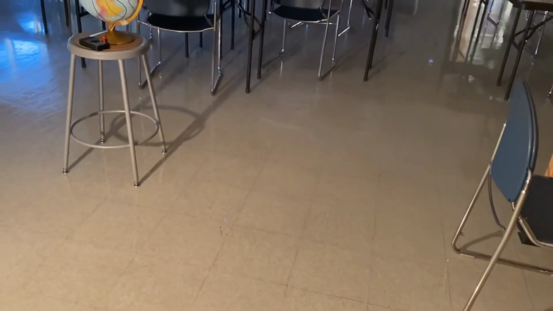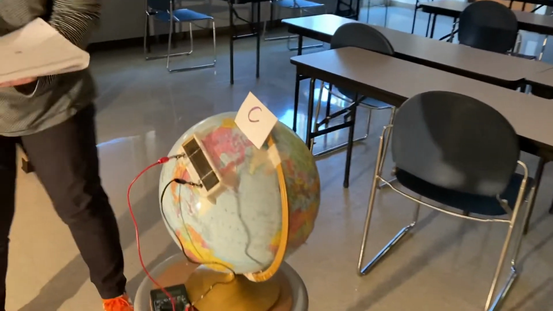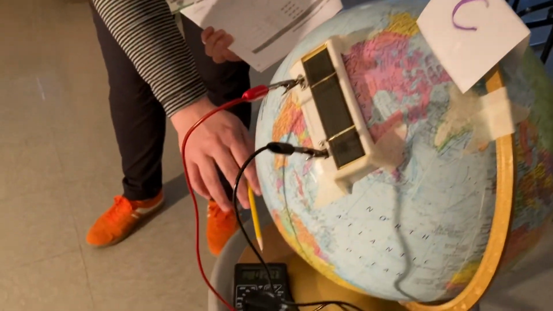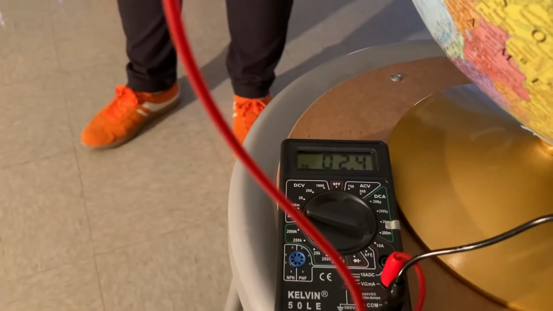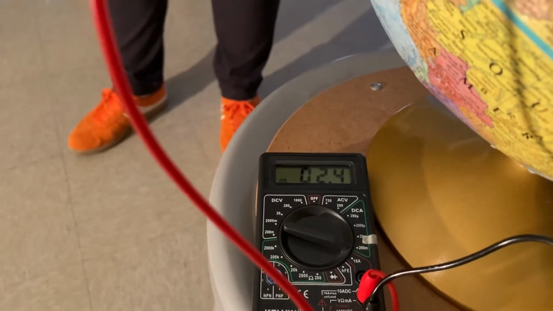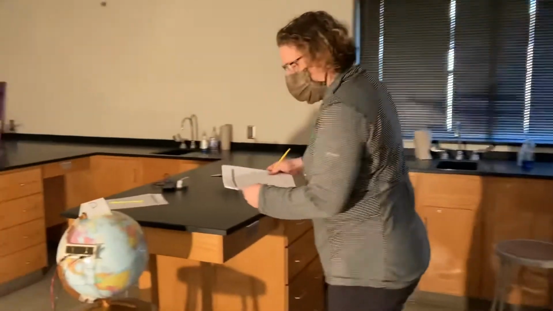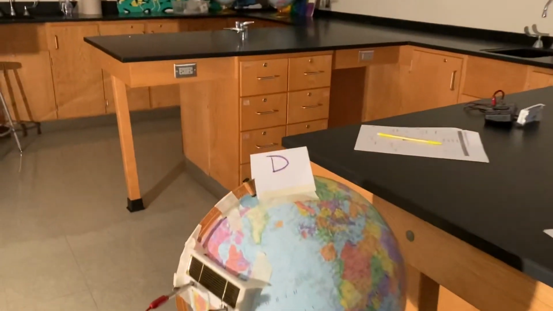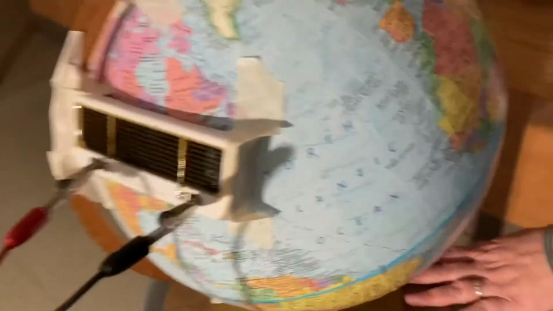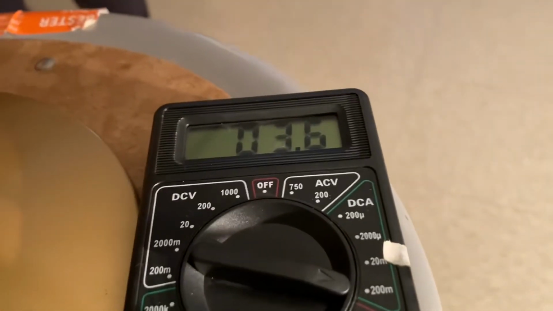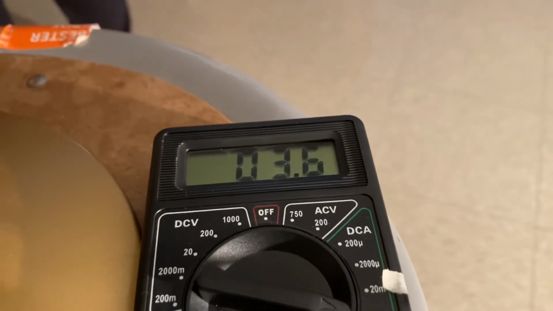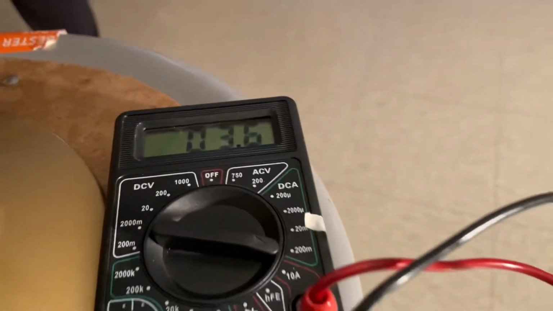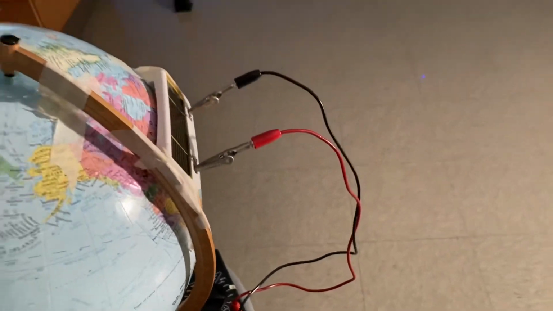All right, please continue in your revolution, Mrs. Von Eschen, to position C. Position C says 2.4 milliamps. All right, and then our last position in the orbit is position D, and this one is jumping back and forth a little bit. Looks like 3.6, everybody. Position D is 3.6.